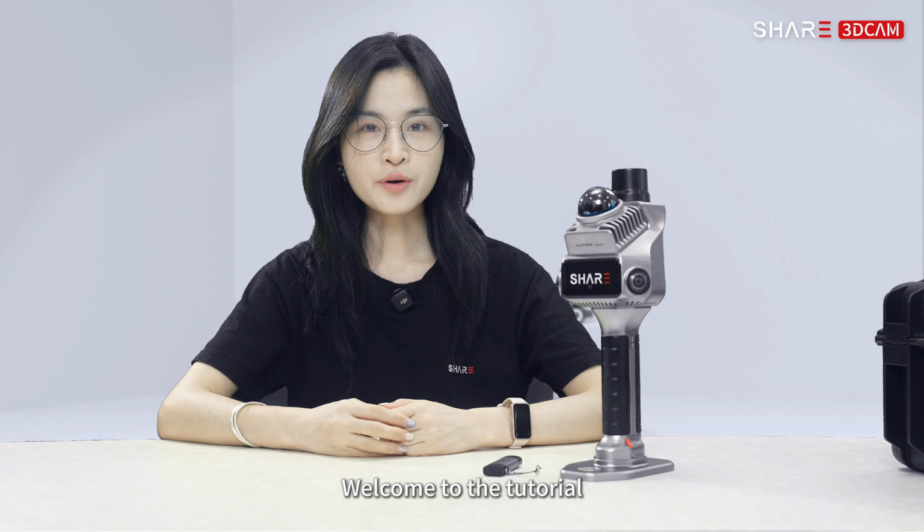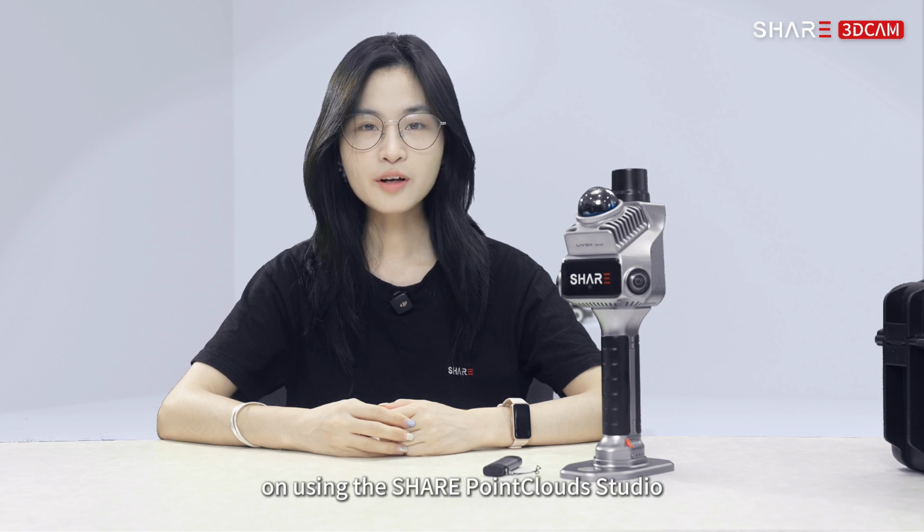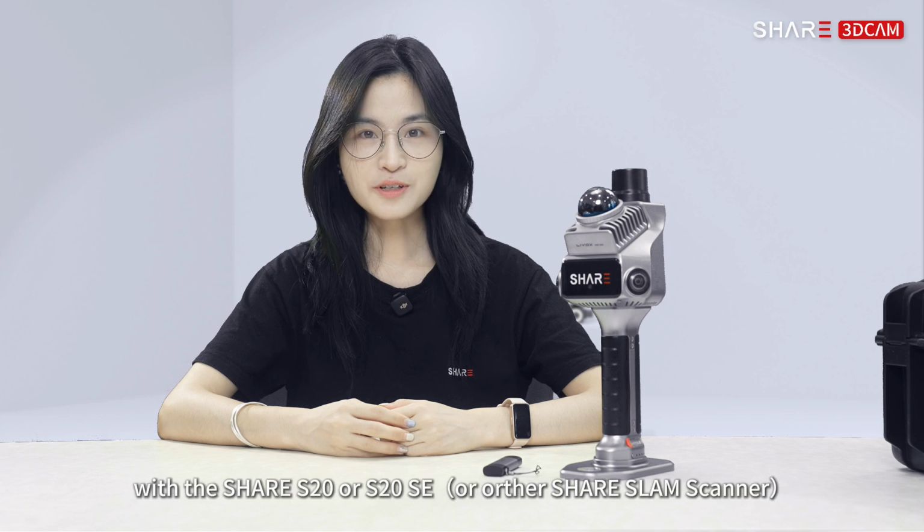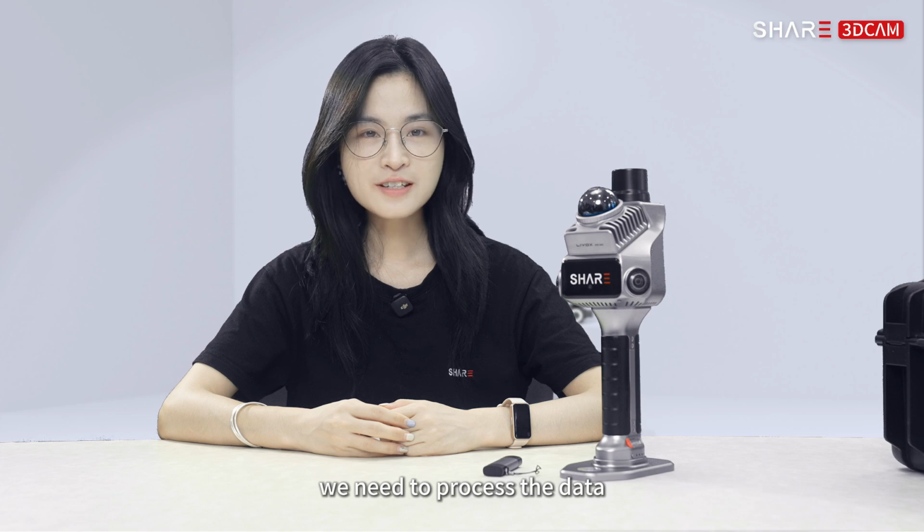Welcome to a tutorial on using the SHARE PointClouds Studio. After completing all data collection with a SHARE S20 or S20 SE, you will need to process the data.